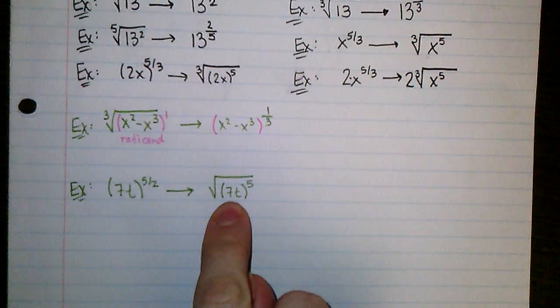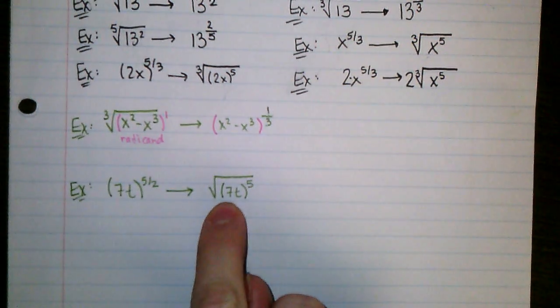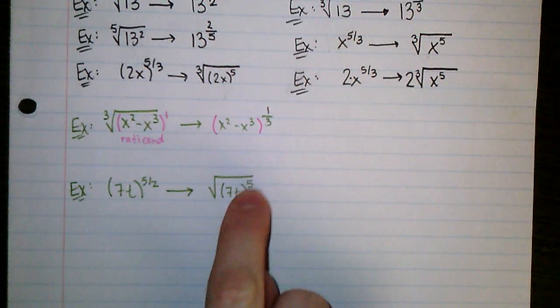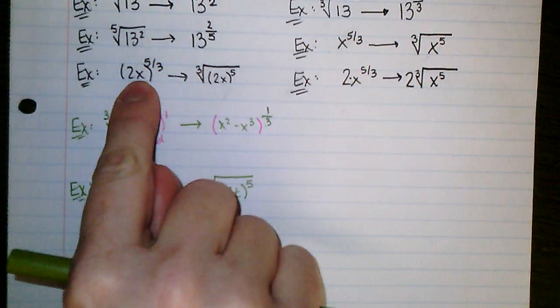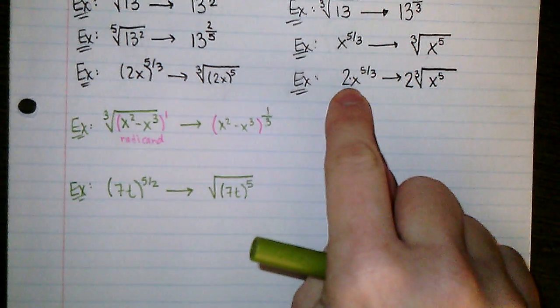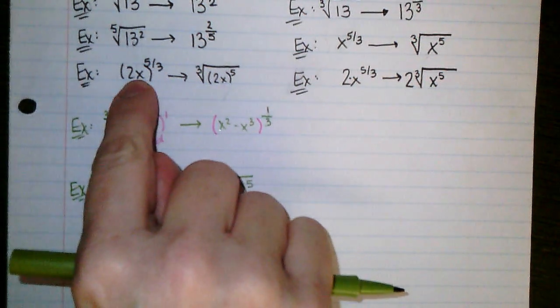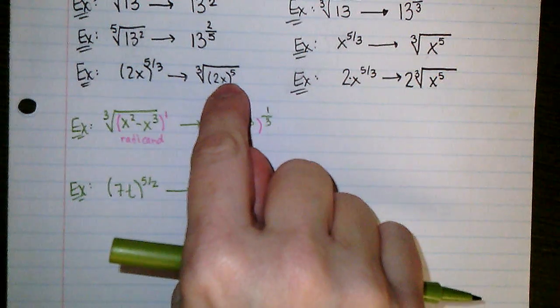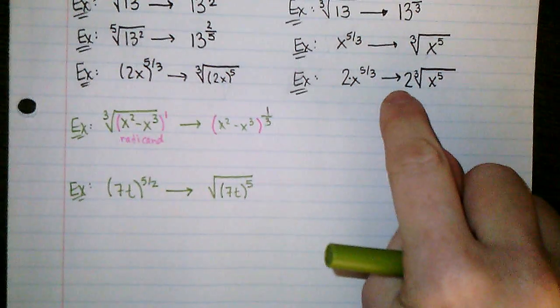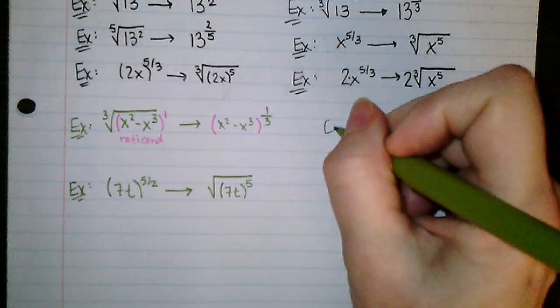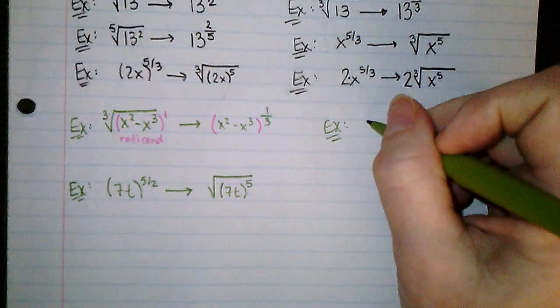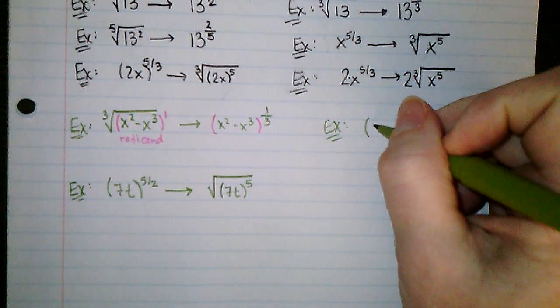Now, these parentheses are important in here because this is telling me that the 7 is to the 5th power and the t is to the 5th power. If I didn't have parentheses, like this problem had parentheses, this one did not. If you have parentheses, then both of those parts go into the radicand. If you don't have parentheses, then the 2 stays out front and only the x goes in. So it's very important to pay attention to the details of what is going on.